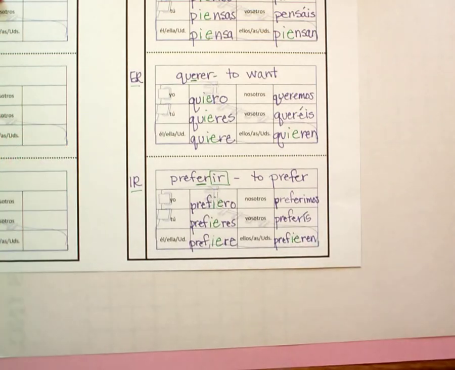Okay, so let's practice repeating this verb. Prefiero. Prefiero. It's a little longer word, so it's a little trickier. Prefieres. Prefiere. Preferimos. Preferís. Prefieren.